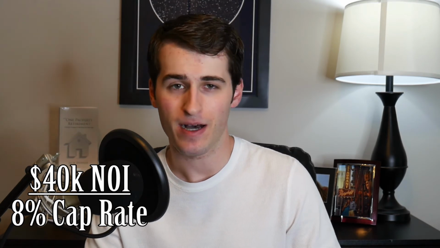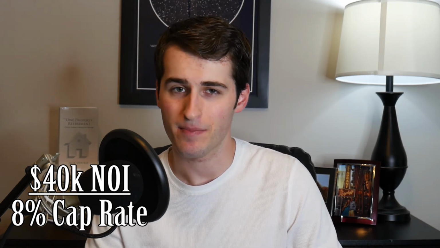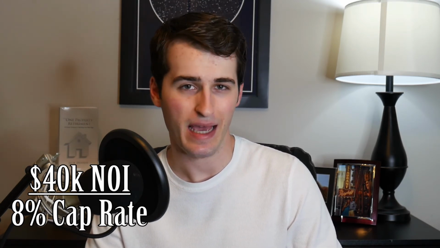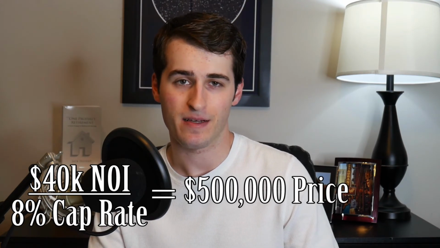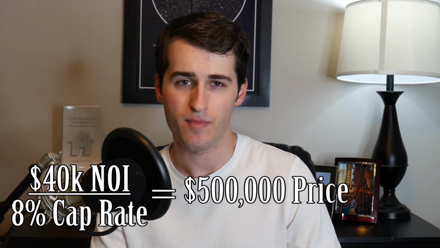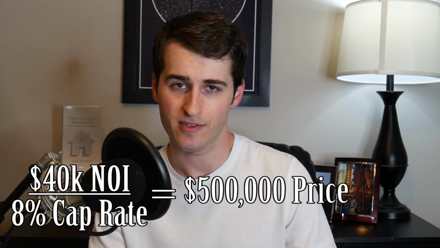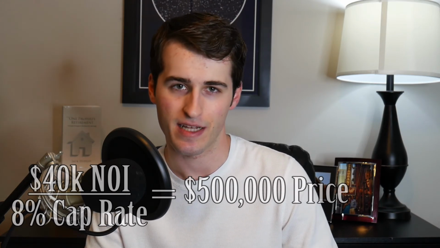So you take your NOI of $40,000 per year and divide it by your 8% estimated cap rate. That spits out a price of $500,000, so that would about be the market price for a building like this with this sort of characteristics and this income potential. So that's really how cap rate is generally used. It's used as a pricing tool based on the income of the property to figure out what that income stream, the property, is actually worth.